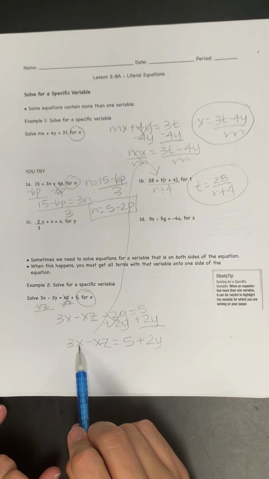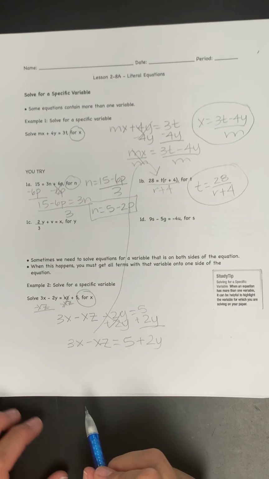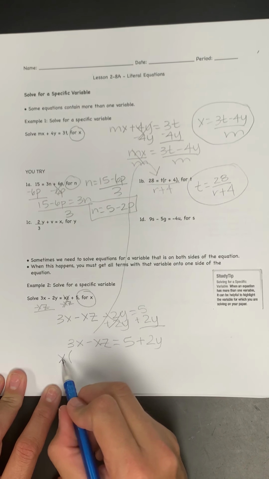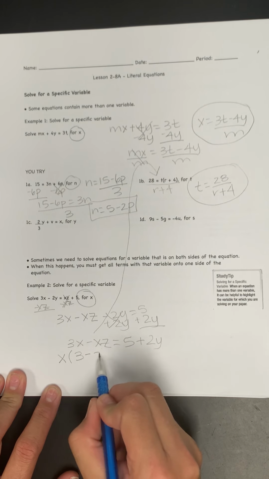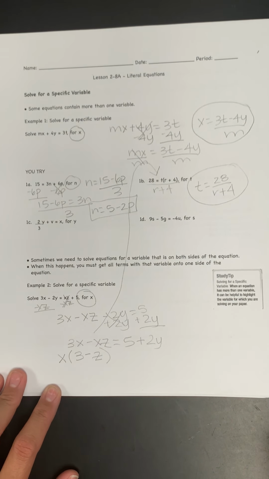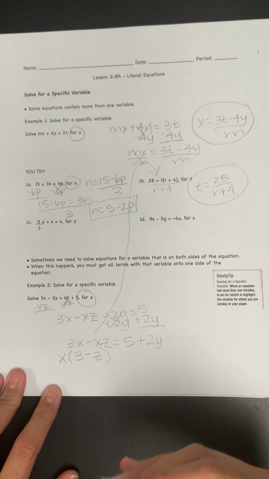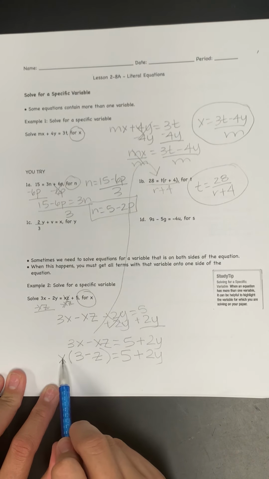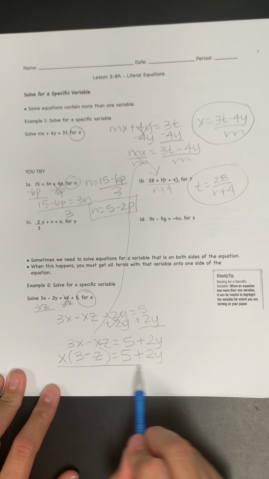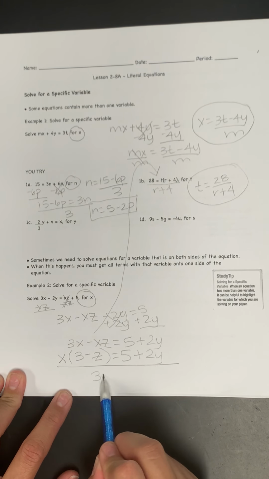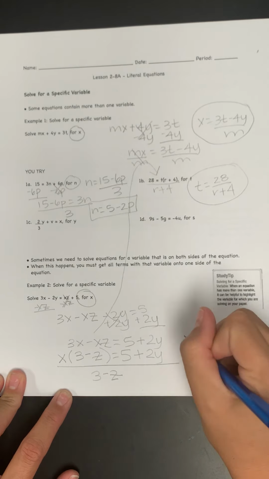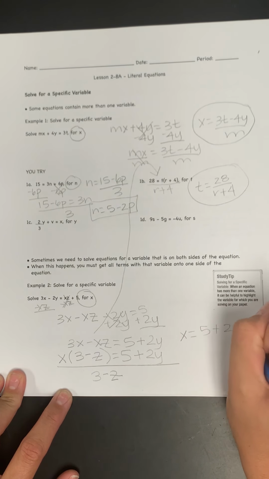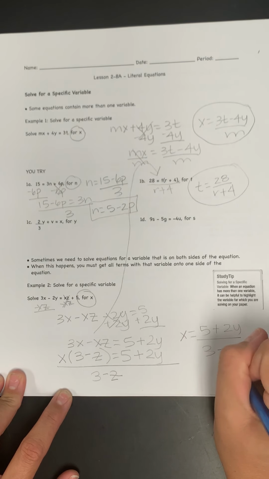So if we notice in both of these terms, x is what is in common. So if I take x out, I would be left with 3 minus z. So it's almost like you're doing the opposite of the distributive property. And we'll set that equal to 2y. And since we're solving for x, we're going to divide everything by 3 minus z. Our final answer is that x equals (5 plus 2y) over (3 minus z).